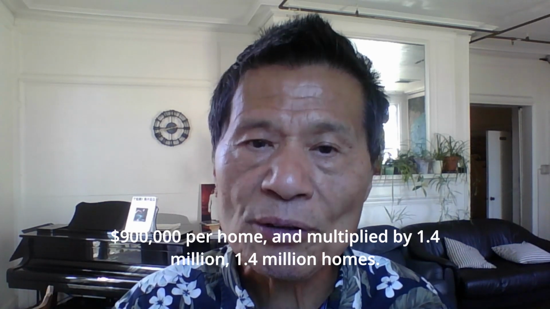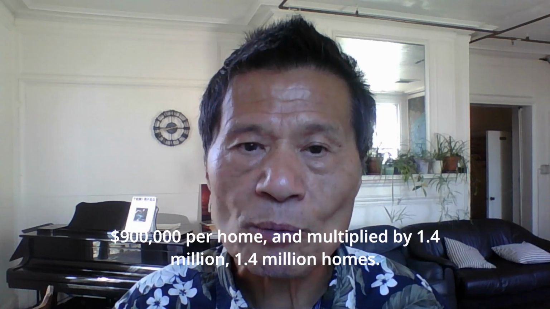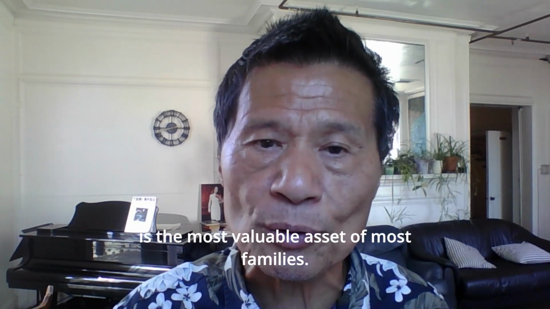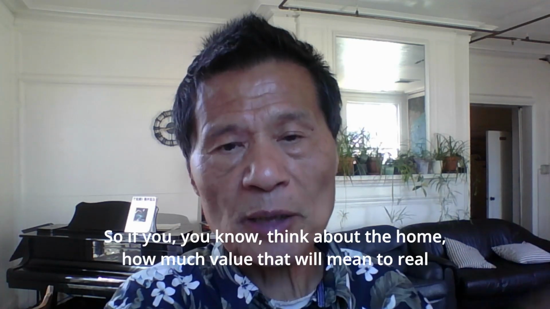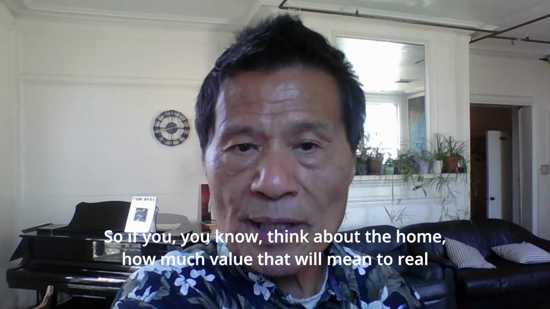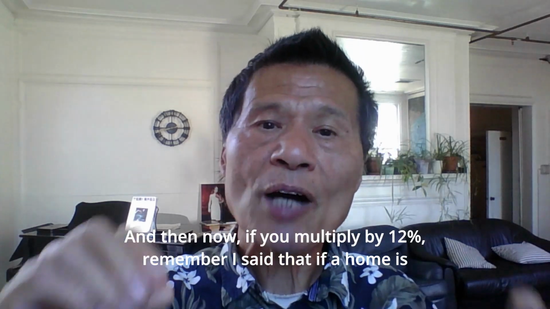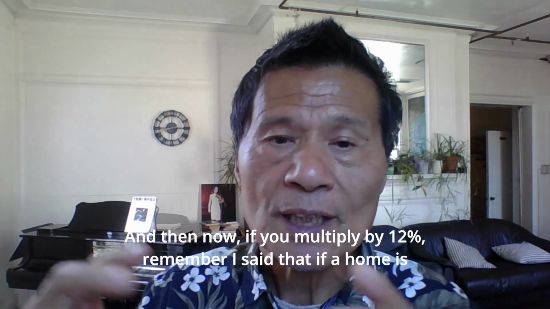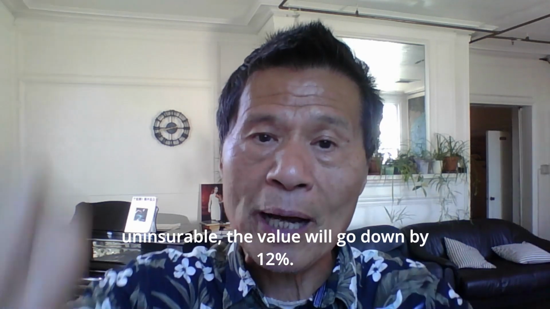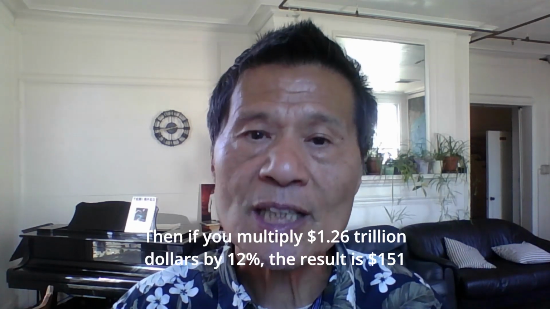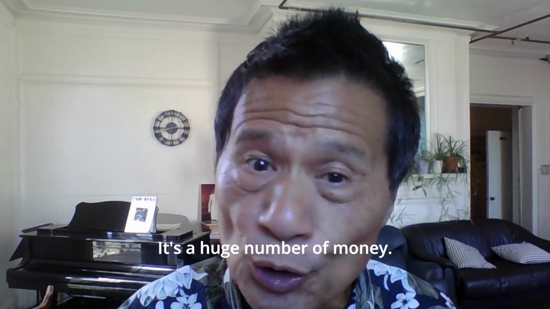So let's think about this: $900,000 per home, multiplied by 1.4 million homes. If you do the math, the result is about $1.26 trillion. Remember, the home is the most valuable asset for most families, so think about how much value that means for the real estate market. Now, multiply by 12%. Remember I said that if a home is uninsurable, the value will go down by 12%. Then $1.26 trillion times 12% is $151 billion. It's a huge amount of money.